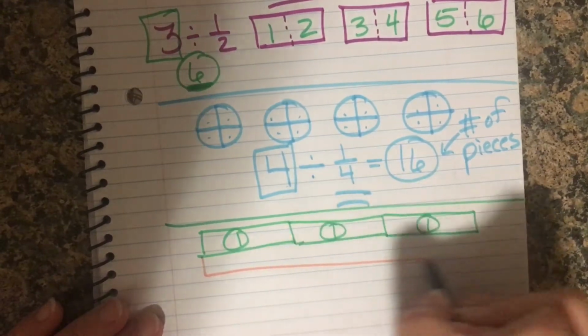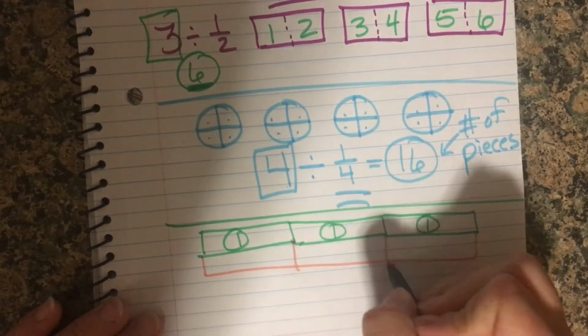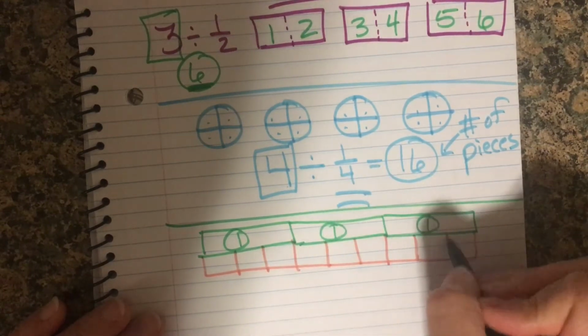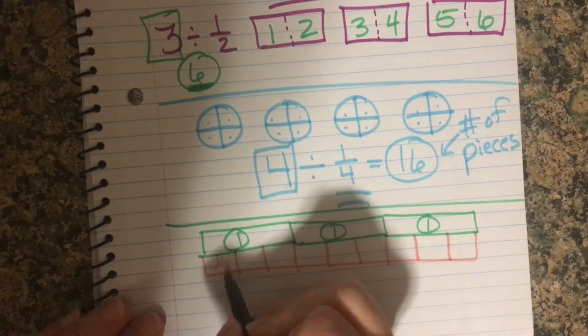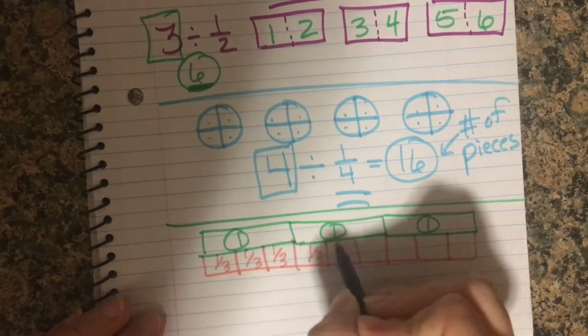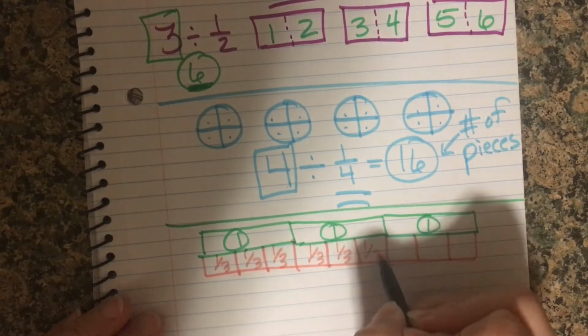I'm going to split these up into thirds. A lot of times they write 1/3 on each one, so you can see that they're 1/3 size pieces. I'll do it for this example.